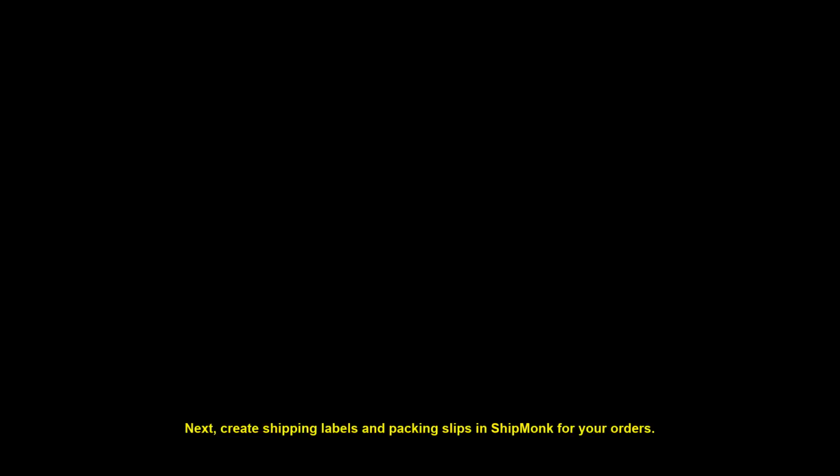Next, create shipping labels and packing slips in ShipMonk for your orders. When a customer places an order in Shopify, ShipMonk will receive the notification automatically. Monitor the order's fulfillment process directly through the ShipMonk dashboard. If you encounter any issues, consult the Help section in ShipMonk or Shopify for troubleshooting. You have now successfully transferred your fulfillment from Shopify to ShipMonk.